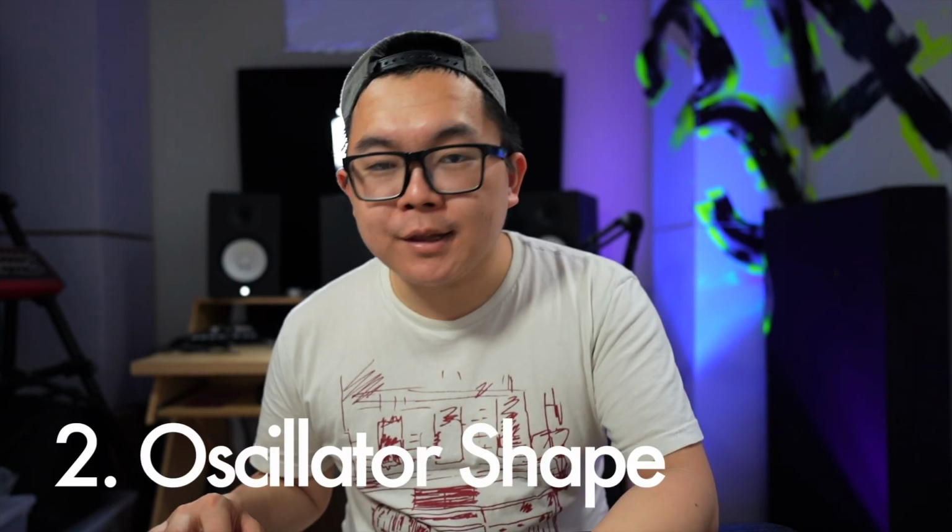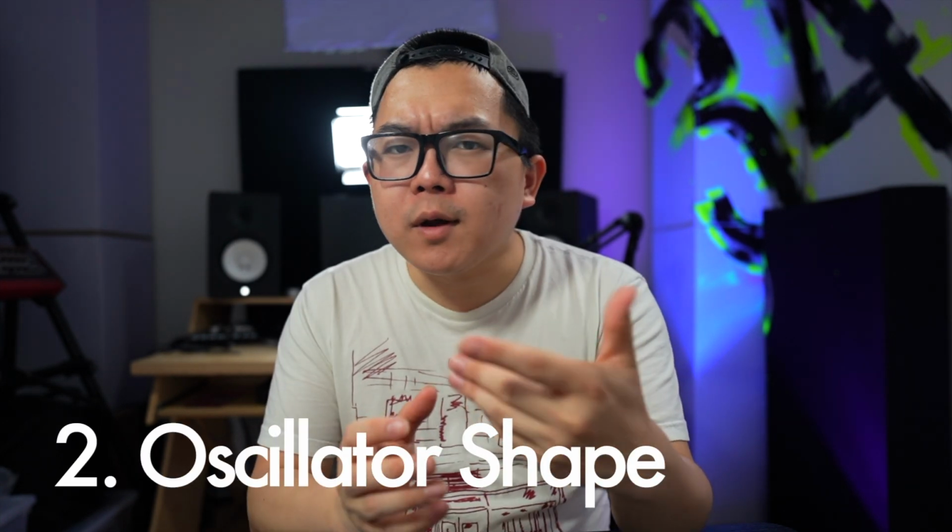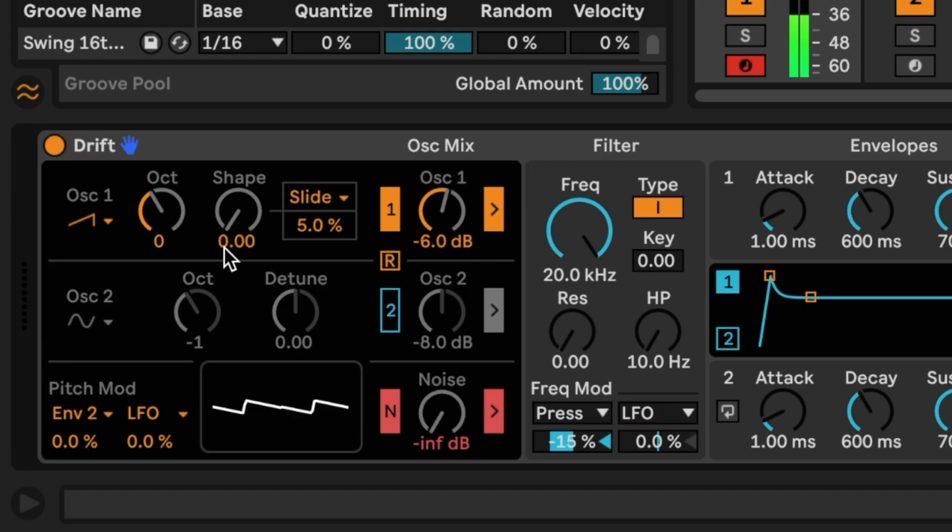The second feature that I'm really in love with is this oscillator shape parameter. This parameter basically performs some sort of wave shaping, but it's a little bit different depending on the waveform that you're using. So I have a sawtooth here. If I turn up the shape dial, this is sort of like a hard sync sound.